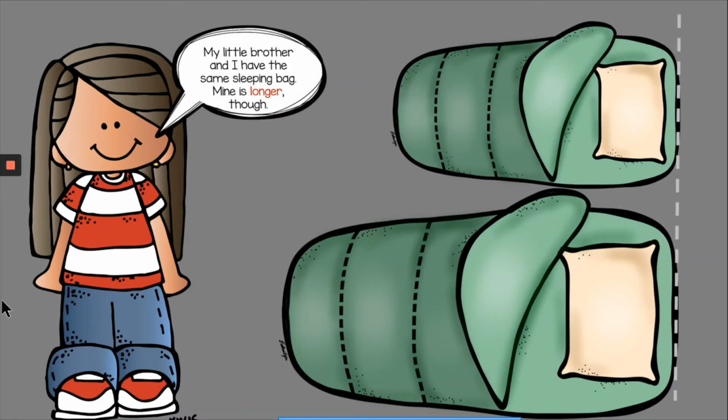My little brother and I have the same sleeping bag. Mine is longer though. Can you tell which sleeping bag is mine? Remember, mine is longer. Point to the longer sleeping bag. Did you point to this one? The one on the bottom? Kiss your brain. You're so smart.